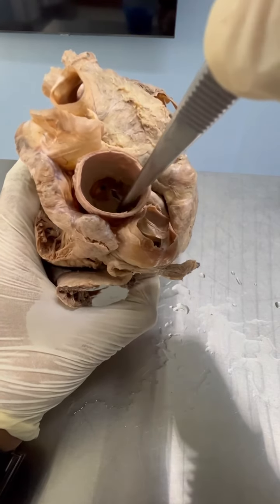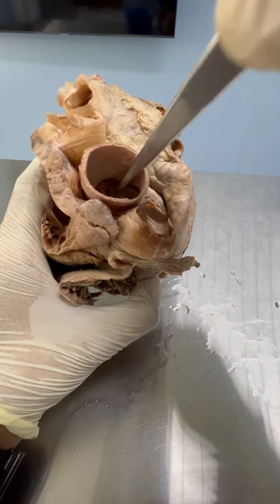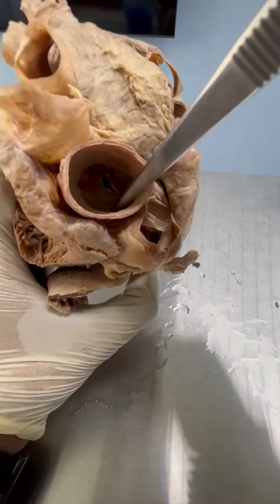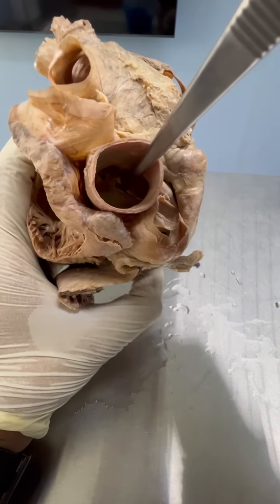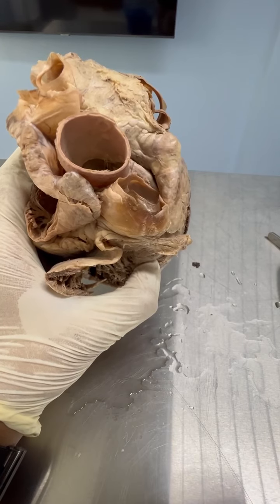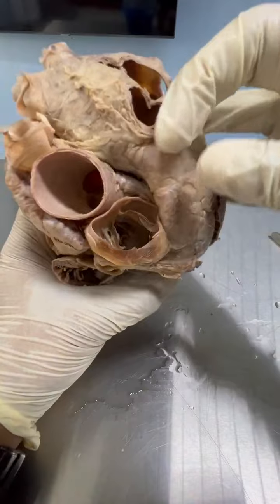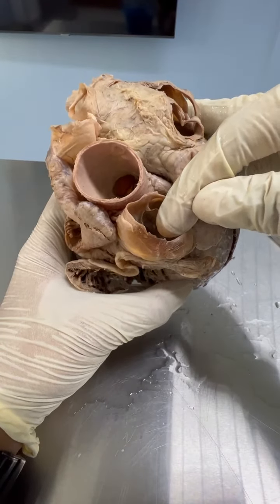Your aortic valve is also called one of the semilunar valves because it looks like a crescent-shaped moon. So when we say semilunar valves, it pertains to the aortic valve with your pulmonary valve.